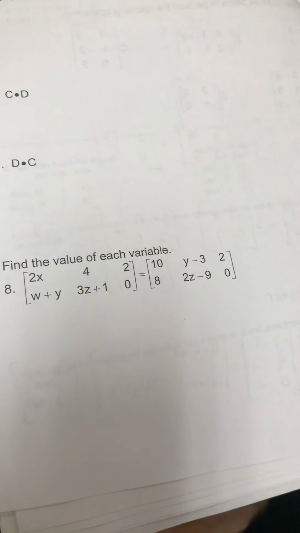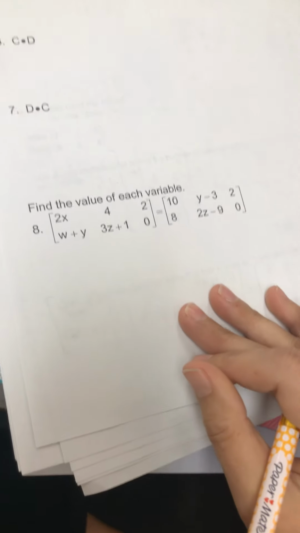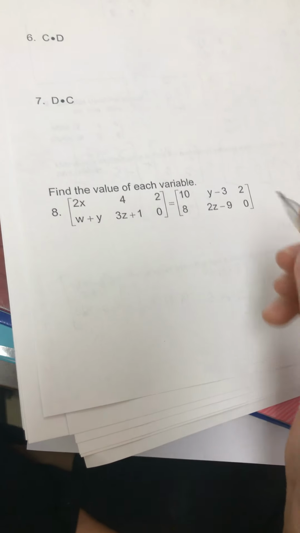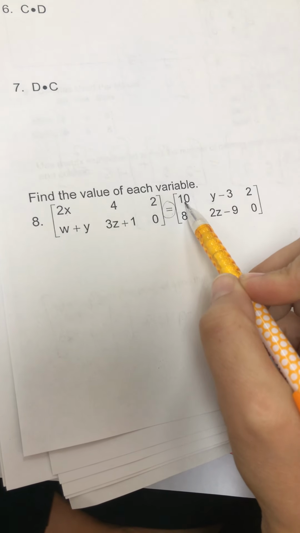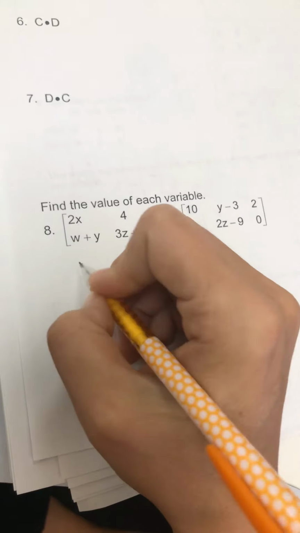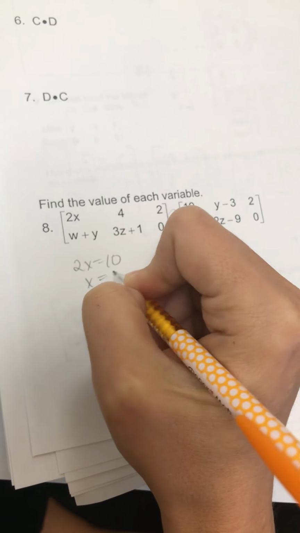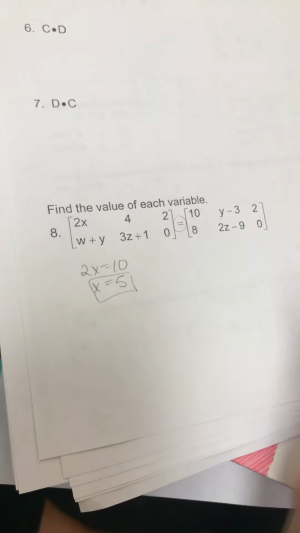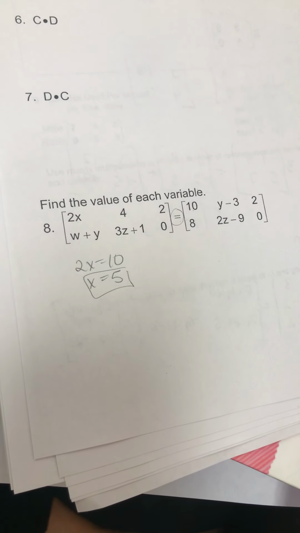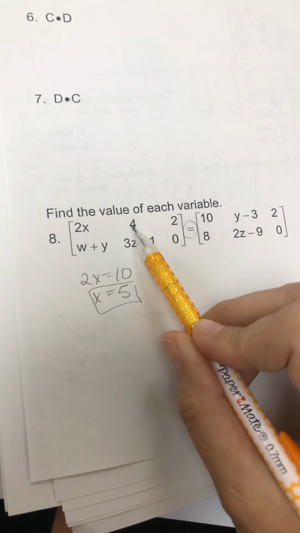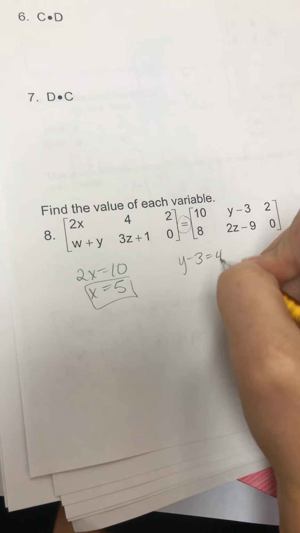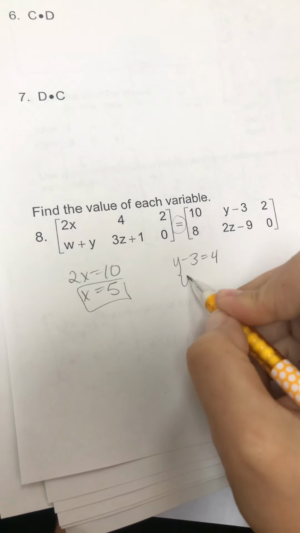So let's look at number 8. Let's find the value of each variable. We'll do one example of this. Here's your equal sign in between them. That means that whatever's in this position is equal to whatever's in this position. So you've got 2x is equal to 10. So x is equal to 5. And now let's say we have y minus 3 is equal to 4. So you're going to have y is equal to 7.